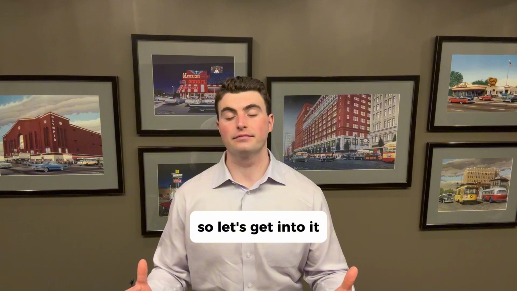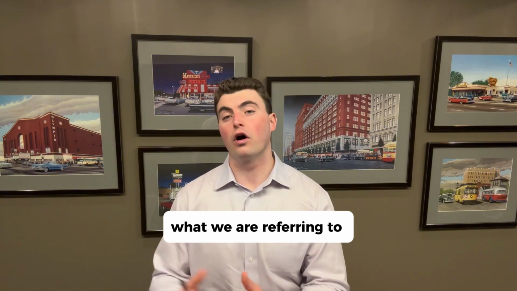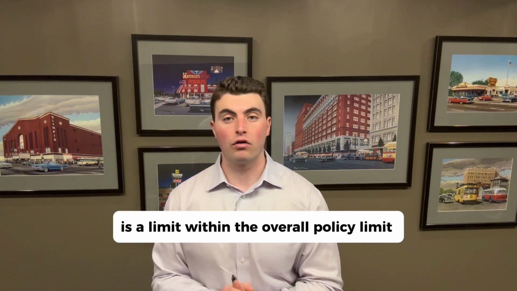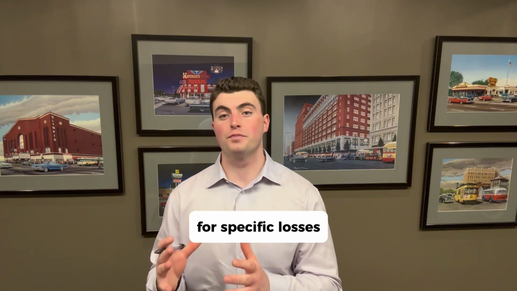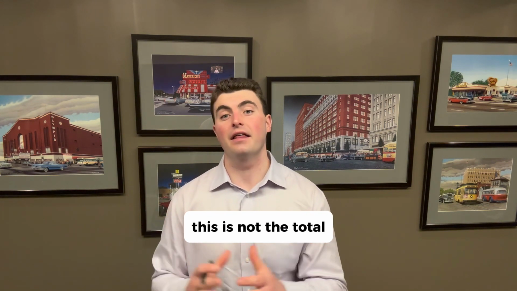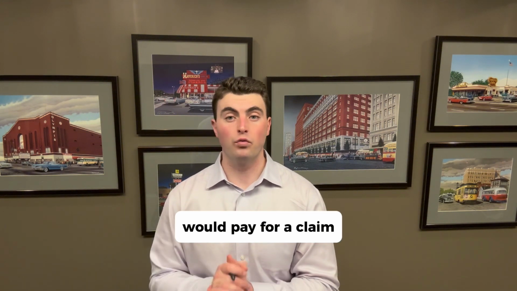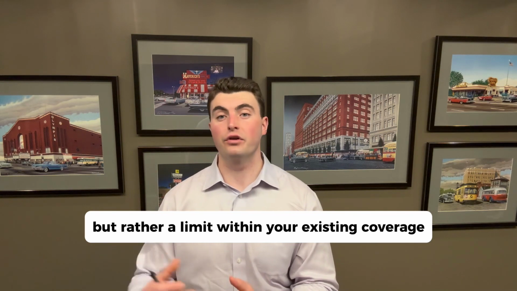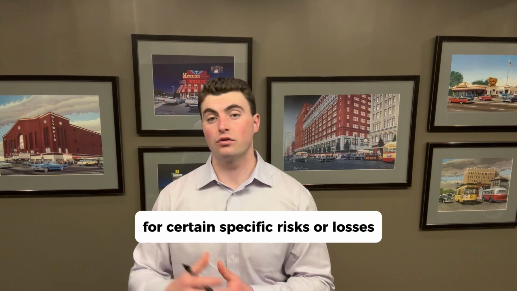So let's get into it. When we talk about a sublimit on an insurance policy, what we are referring to is a limit within the overall policy limit that caps the amount of coverage for specific losses. This is not the total maximum amount the insurance company would pay for a claim, but rather a limit within your existing coverage for certain specific risks or losses.